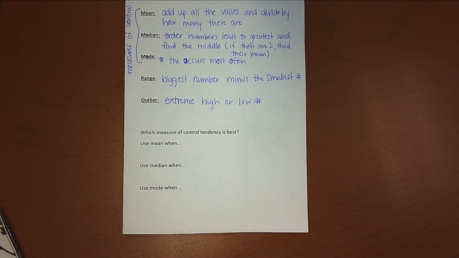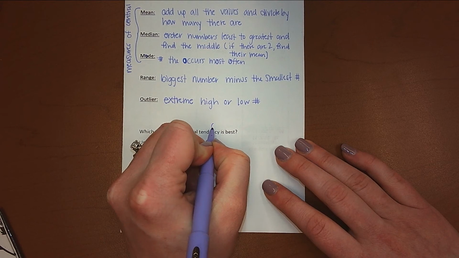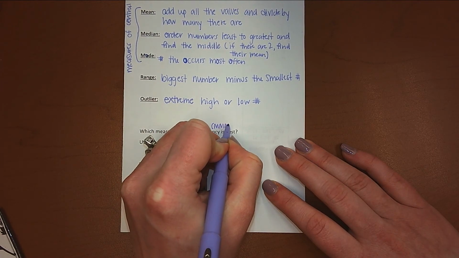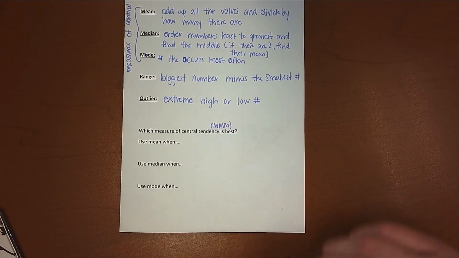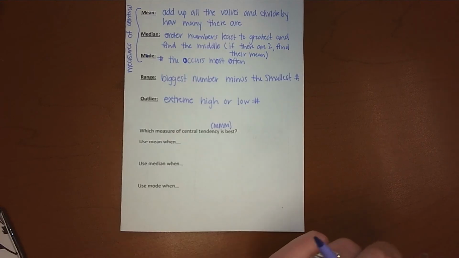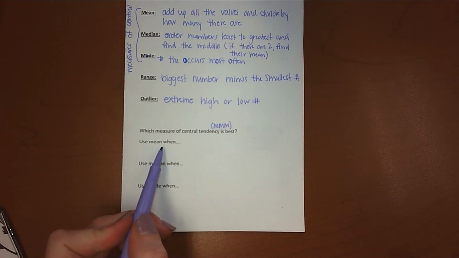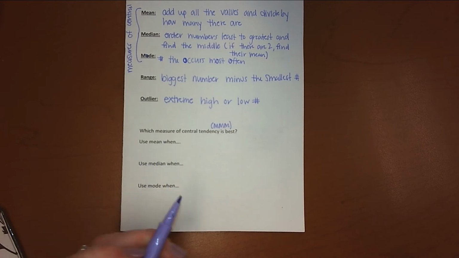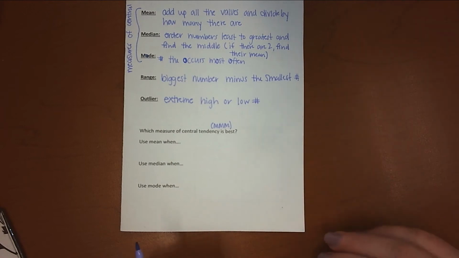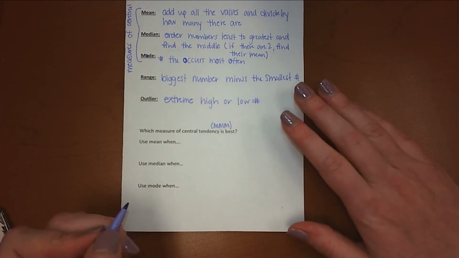So which measure of central tendency is best? Remember that when we're talking about measures of central tendency, we're talking about the three M's, mean, median, mode. And here are just some general rules. We use mean when the data doesn't have numbers that are too high or too low.